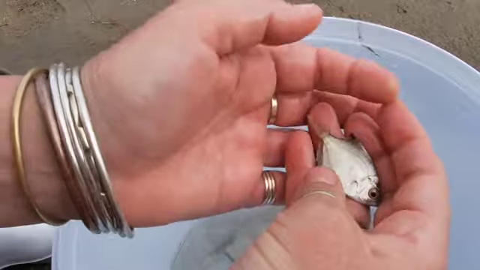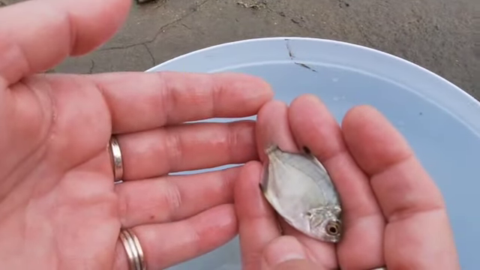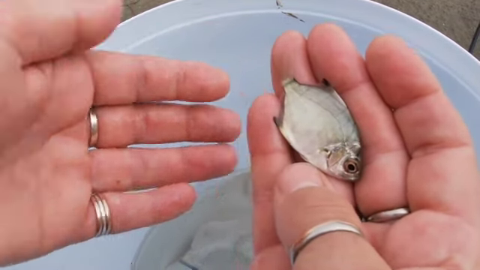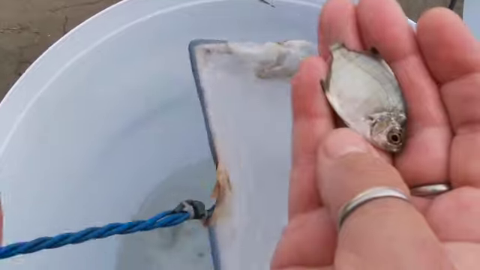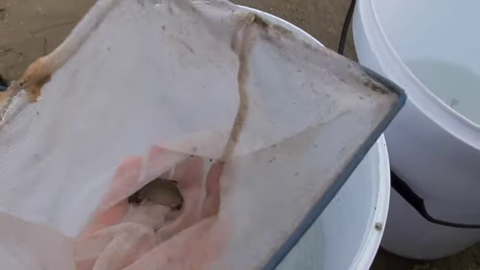So the Cape moony is another very interesting species. I don't want to hold him out the water too long, but these species actually are spawned in the ocean, and they migrate into estuaries and up into the rivers to use them as a nursery area, and they are very, very common. I'm just going to let this one go and I'll tell you a little bit more about it.